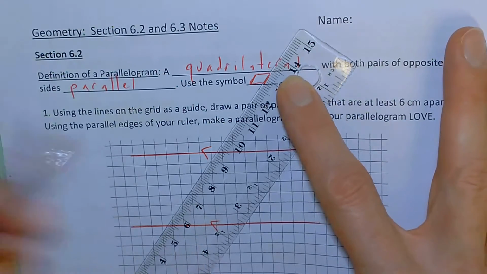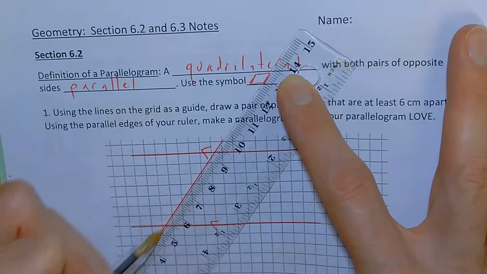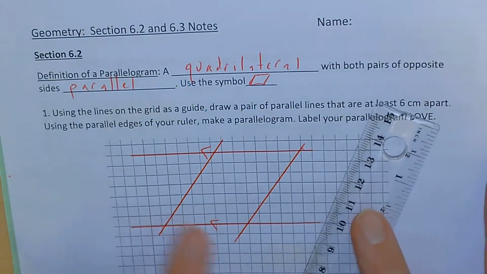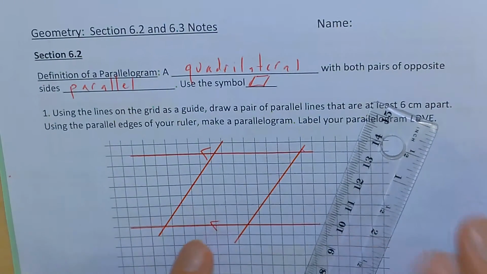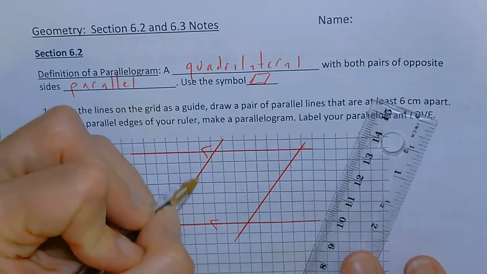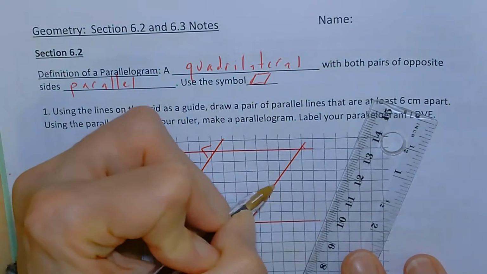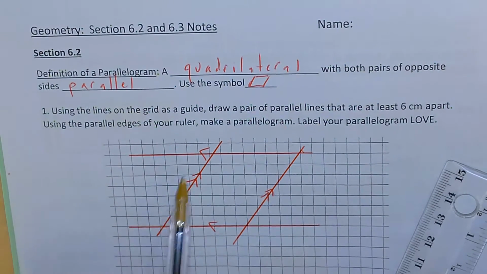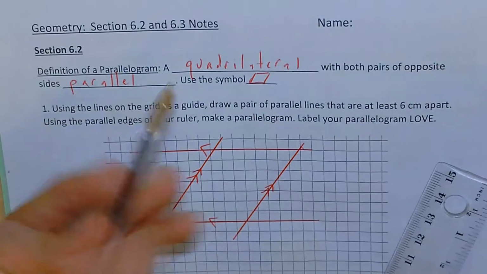So I'm going to lay it diagonally, and I'm just going to trace the sides of my ruler. If you don't have your ruler, then just do the same slope on the left and the right. Just make sure if you're going up 4/5, you're going up 4/5 on the other side. And then these sides will also be parallel. So now I've made a parallelogram. By the definition, it's 2 pairs of opposite sides parallel.